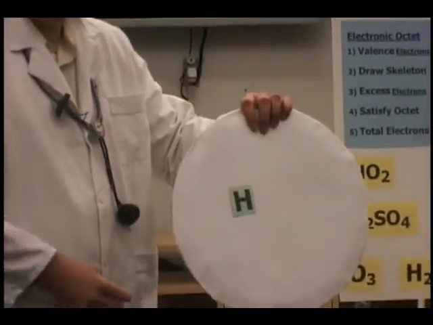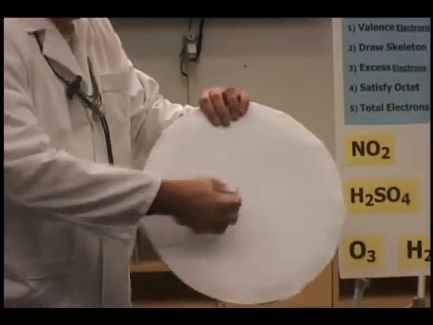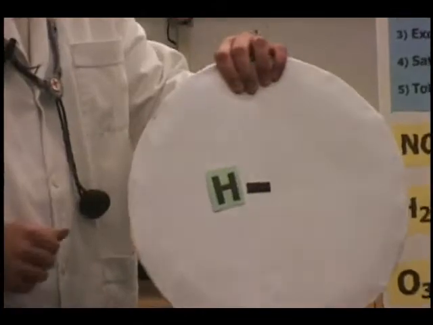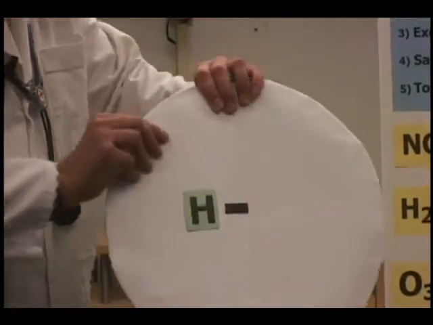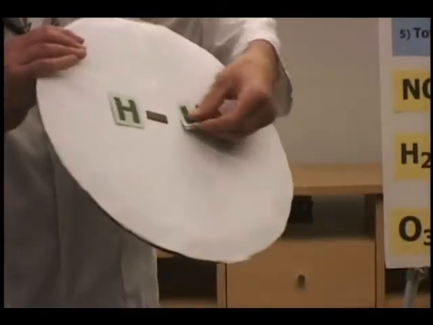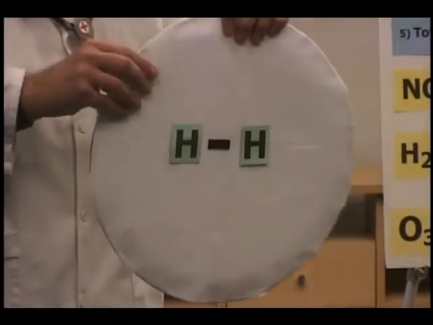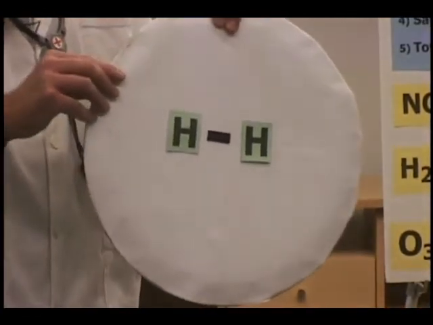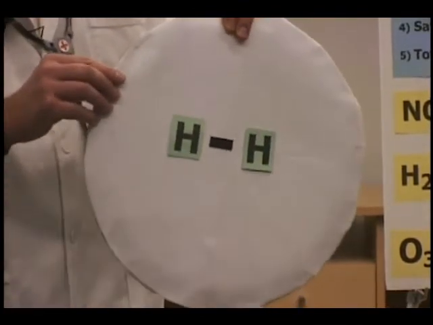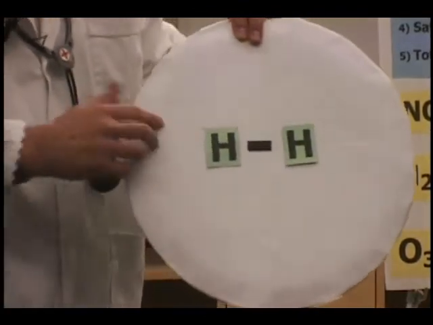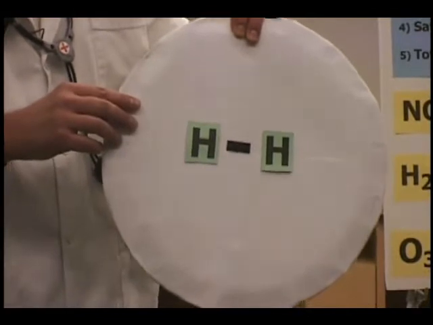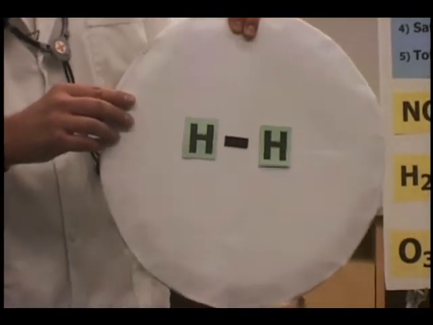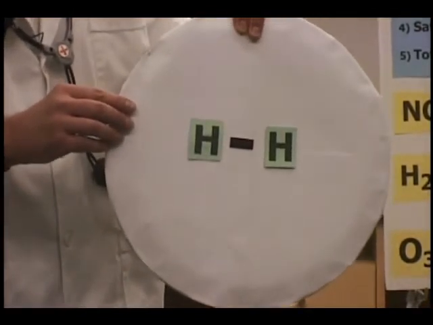First, we'll need a hydrogen atom, and we'll need a bond between the hydrogen atom and another hydrogen atom. In this case, does this satisfy an octet? No. The only reason we use the octet is for identifying elements that would have the potential for 8 electrons surrounding them.